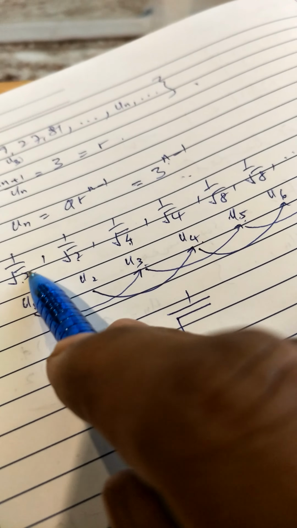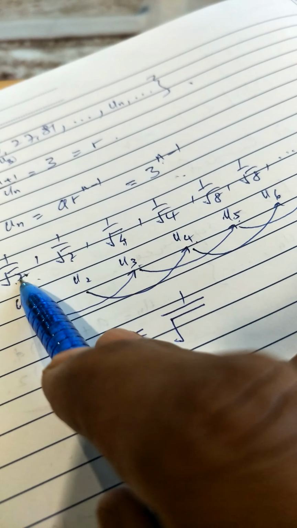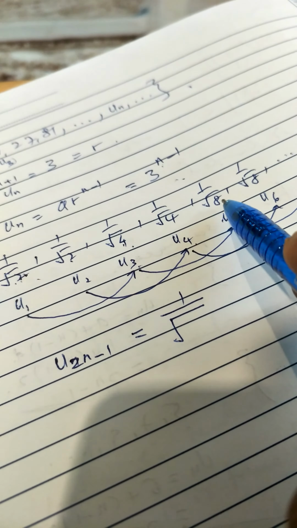for un, this is 1, 3, 5. So you have odd numbers, so you have 2n minus 1. This is 1 over square root of 2, 4, 8, and so on.